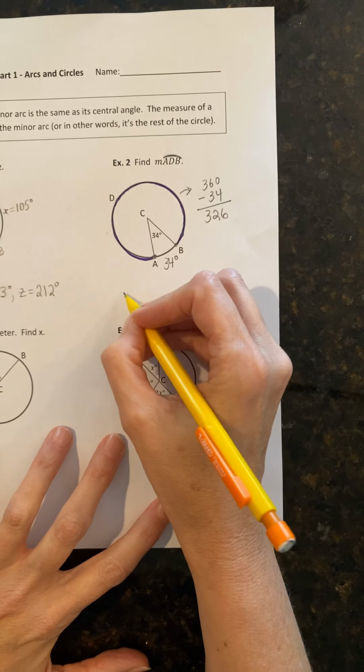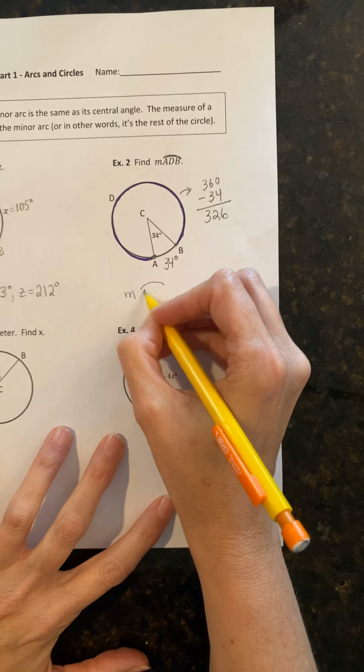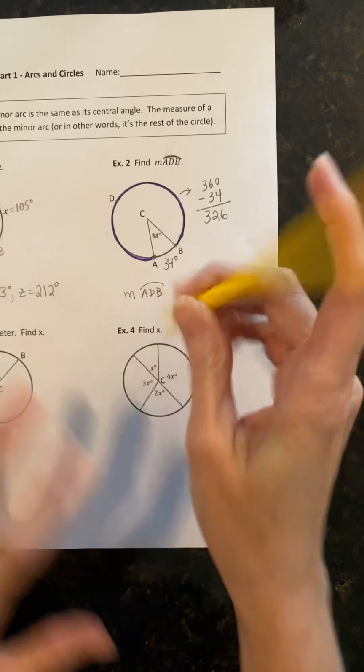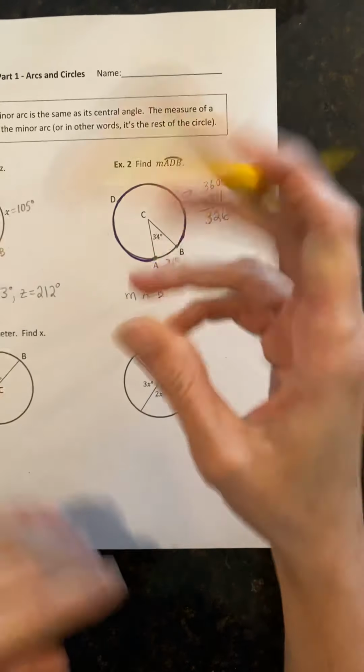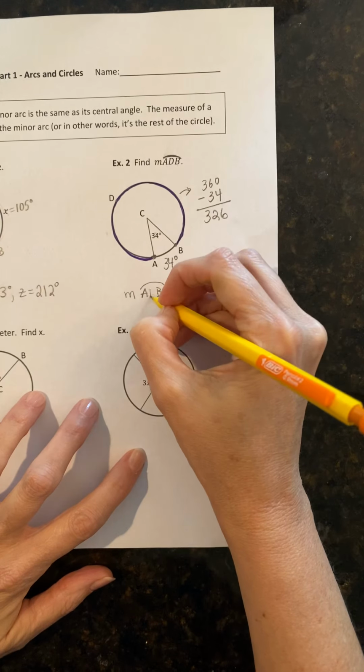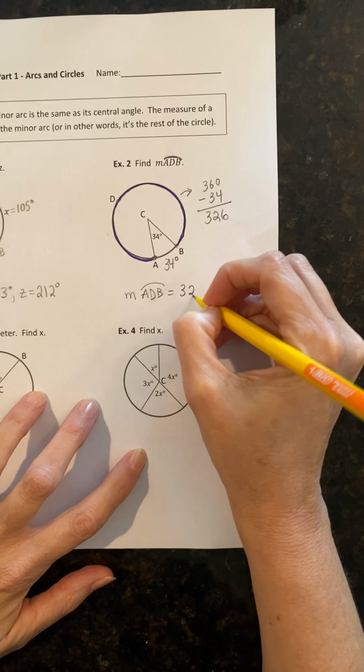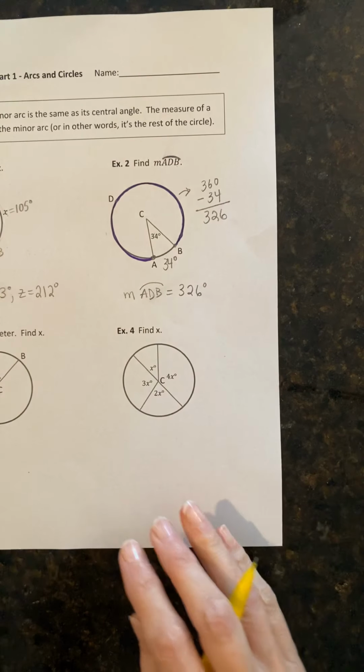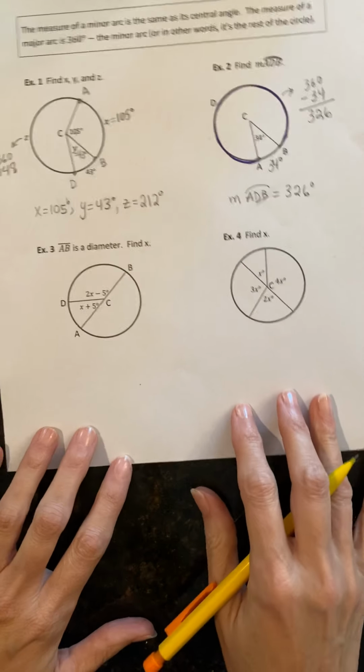And so here's how you write that. The measure of arc ADB. Now remember, that's not the length of it. That's the measure of it. And you get 326 degrees. That's how you write that. All right, example 3.